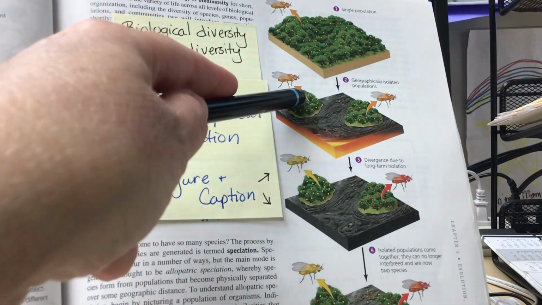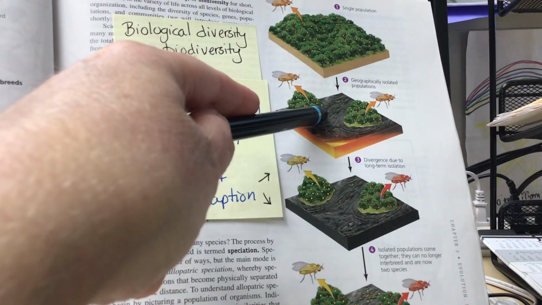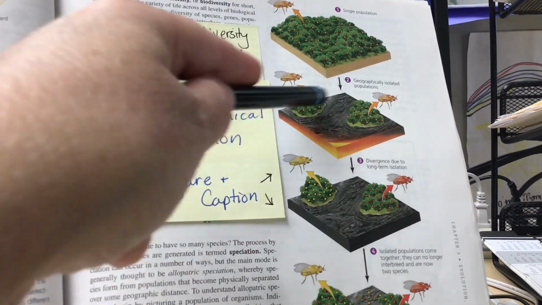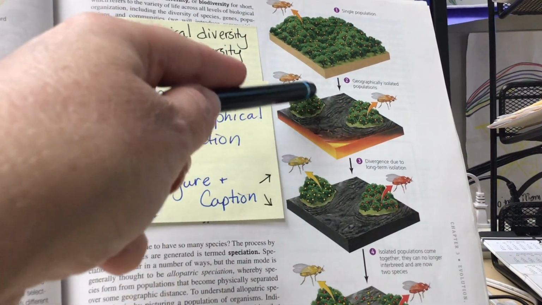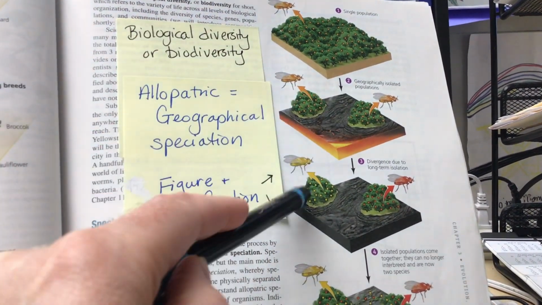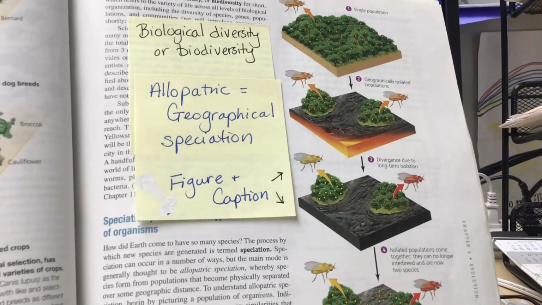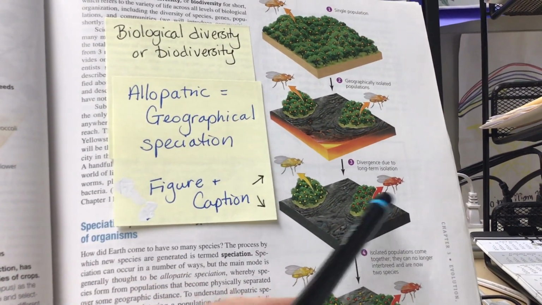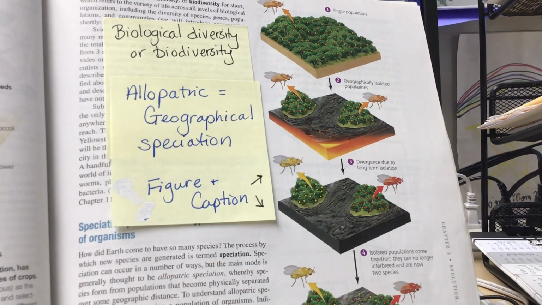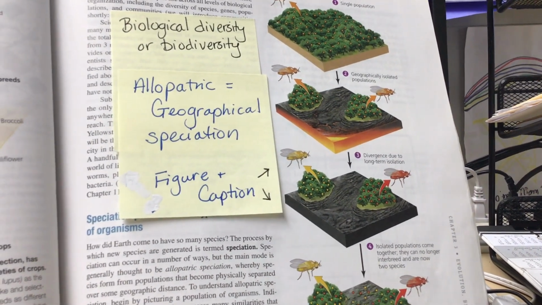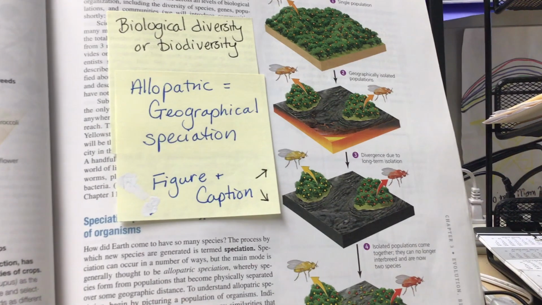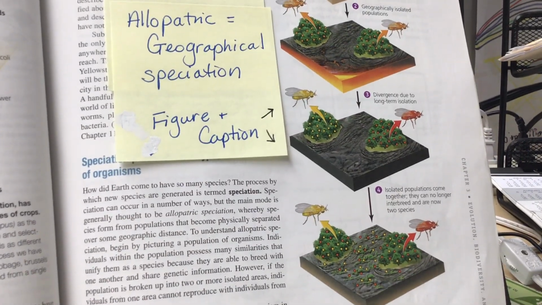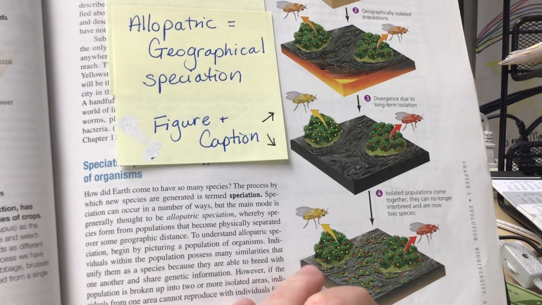So maybe this is a lava field, it looks like, and the patches of forest have gotten separated. And so same species, but over time, many years, this color was selected for and this color was selected for. And so the other colors, the bad colors, died off. And then at some point, they can interact again, but they are no longer compatible, and so they don't breed. And so now we say they're two separate species.